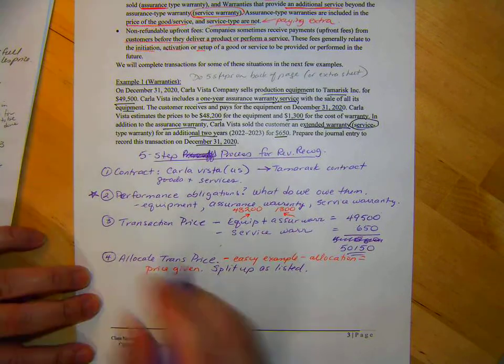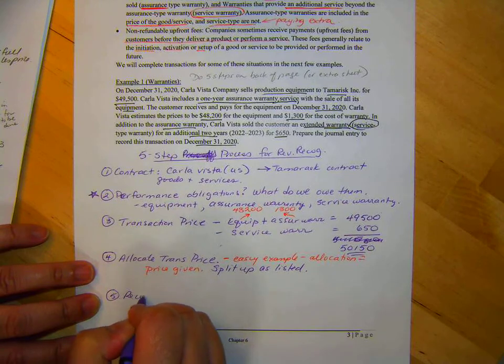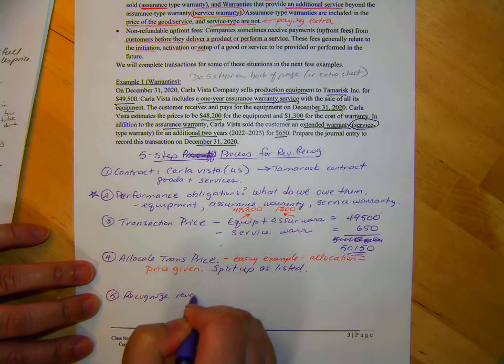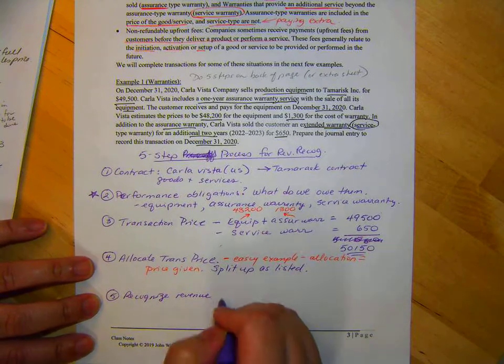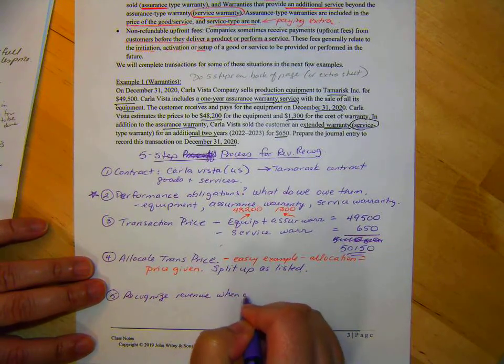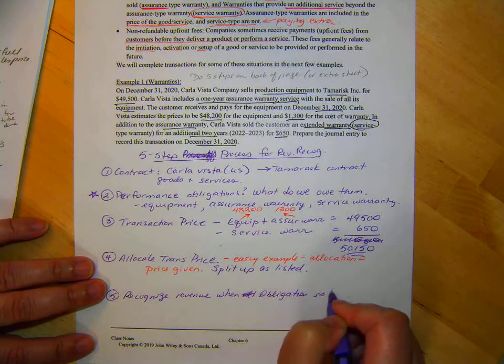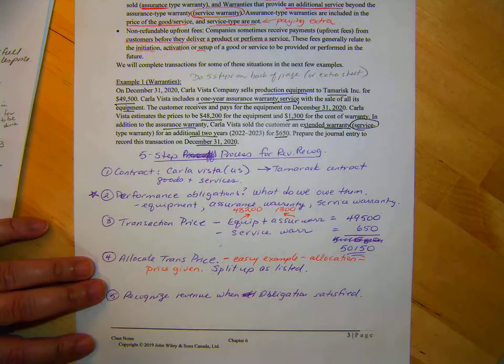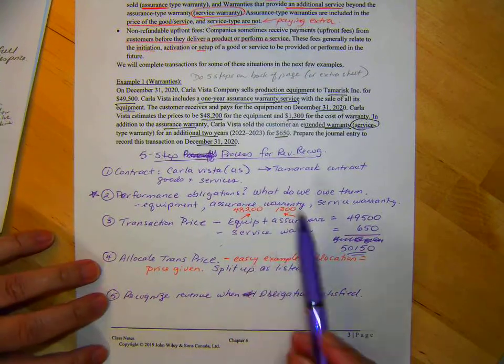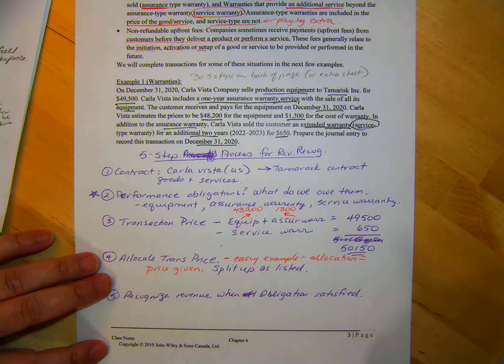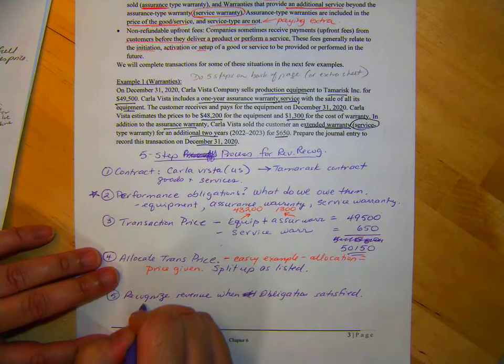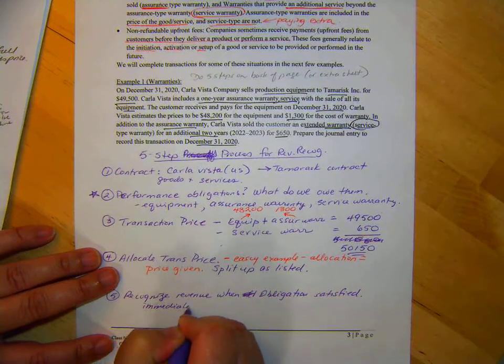Okay, now step 5. Recognize revenue when the obligation is satisfied. Okay. So, when is the sale and the assurance going to be satisfied? Well, some is going to be immediate at sale.